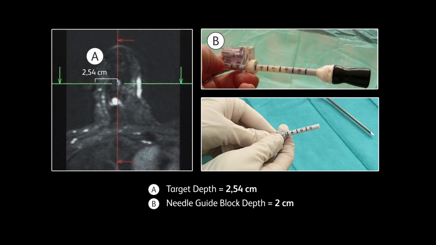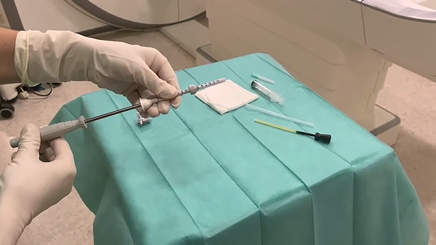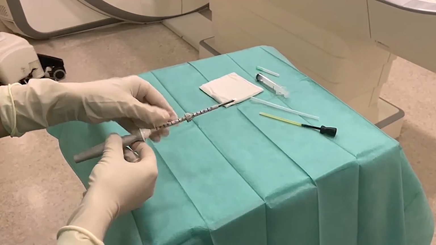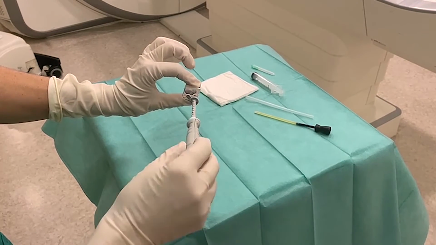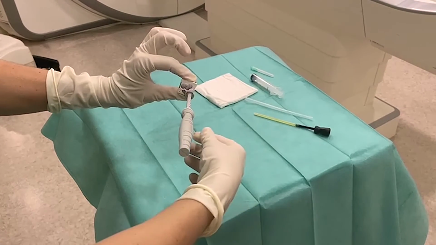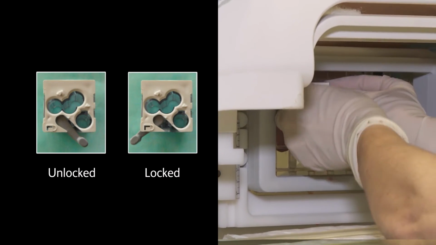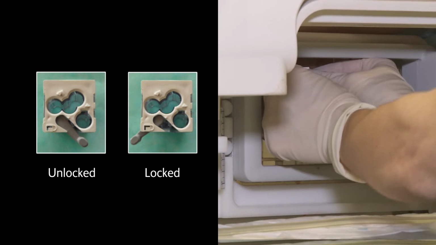The cannula stop is placed at 4.54 centimeters in the cannula marking. The trocar is fully introduced into the cannula. Verify the final setup before the needle guide block is inserted in square 11D1. The needle guide block is inserted, unlocked position, in square 11D1 orientation. Move the lever to the locked position.